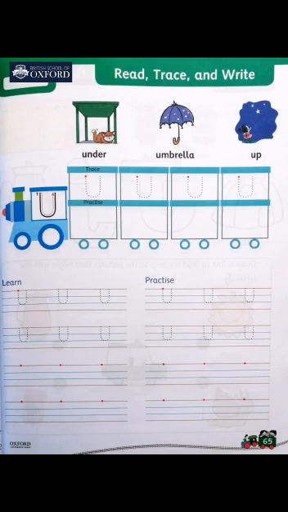And next one is A up. Up means upper. You can see stars in the sky. A. Now here is the work page for you.